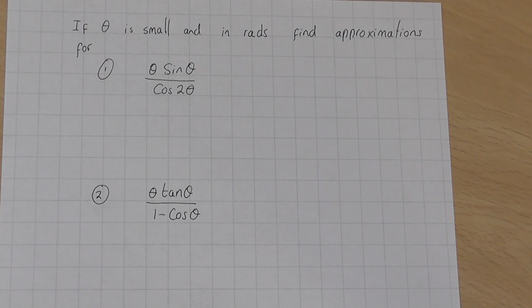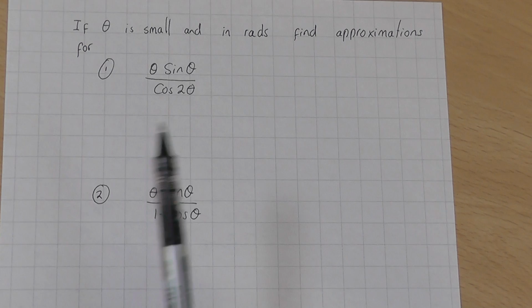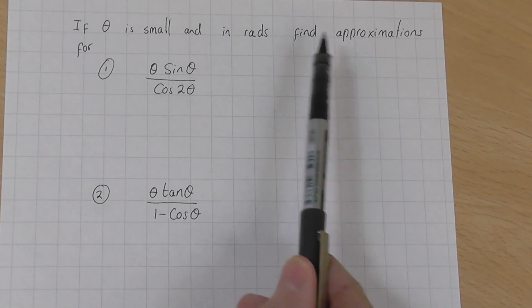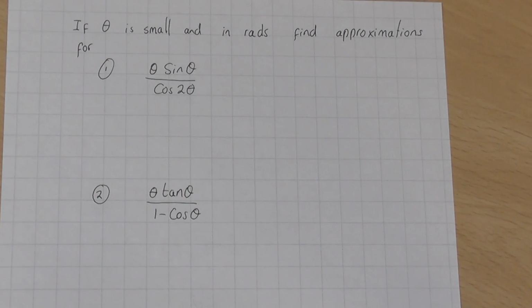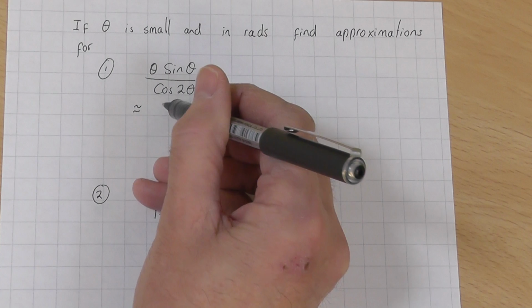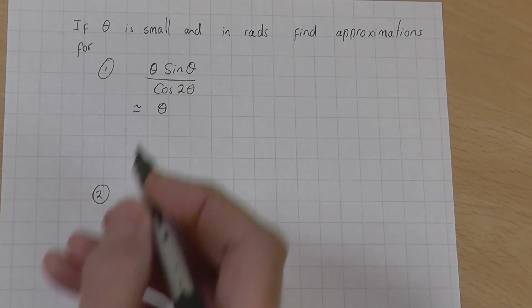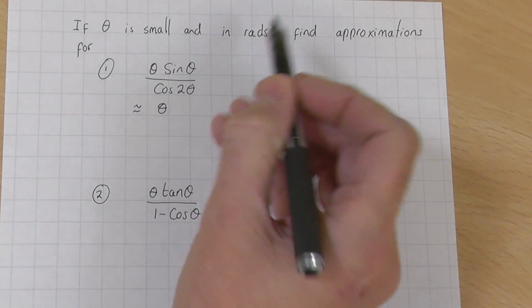A couple of basic examples on this work. If theta is small, you're told in the question, and it's measured in radians, find approximations for the following two expressions. So let's do the first one, number one. This is going to be approximately the same as theta multiplied by, now sine theta is approximately the same size as theta if theta is small and in radians.